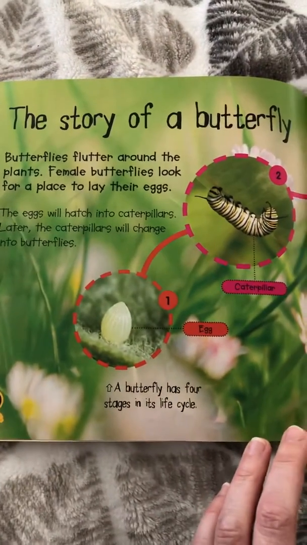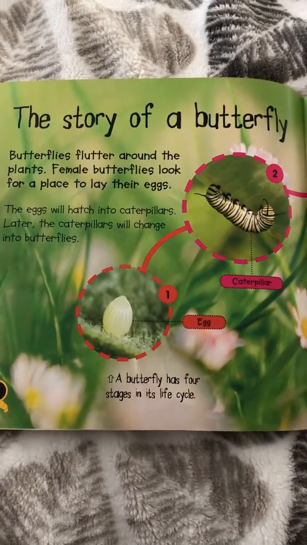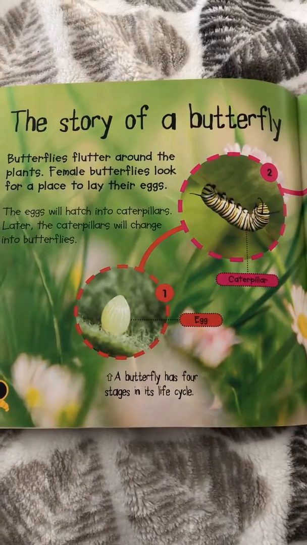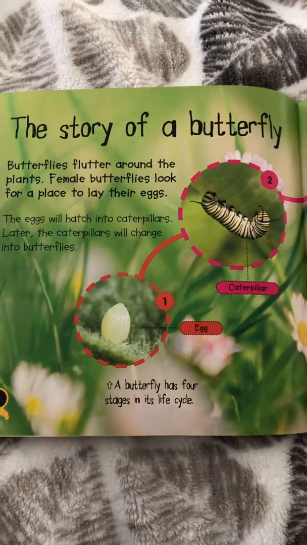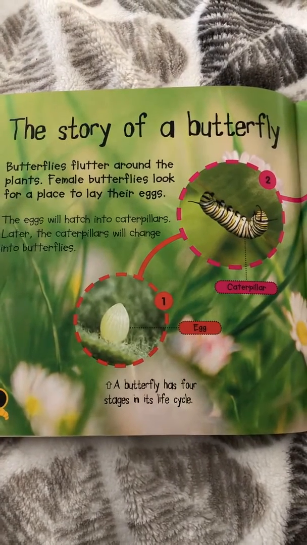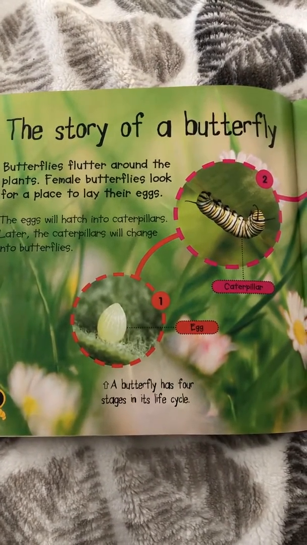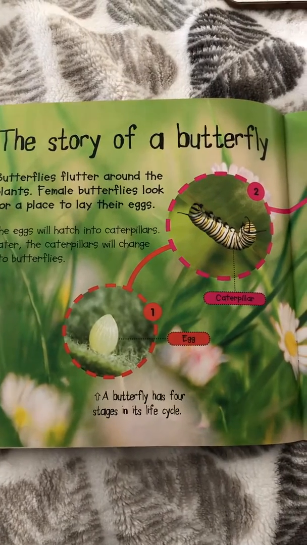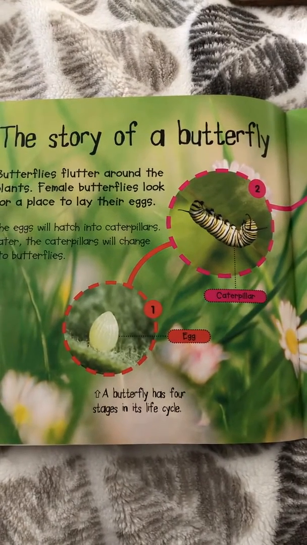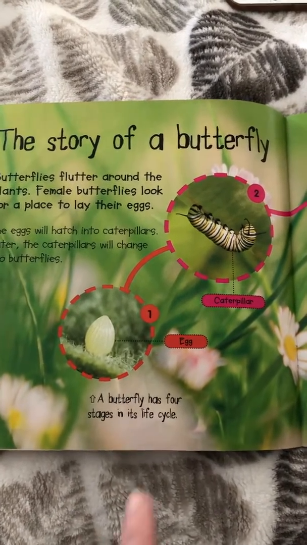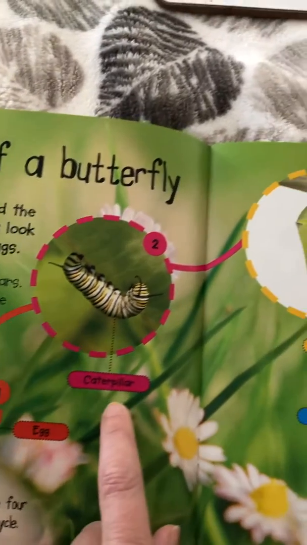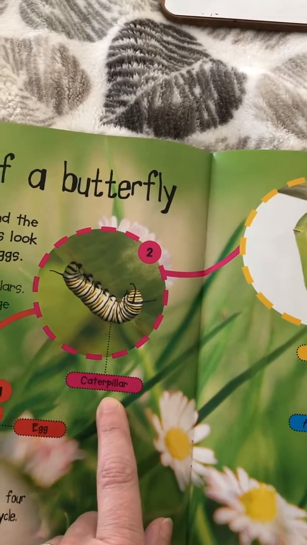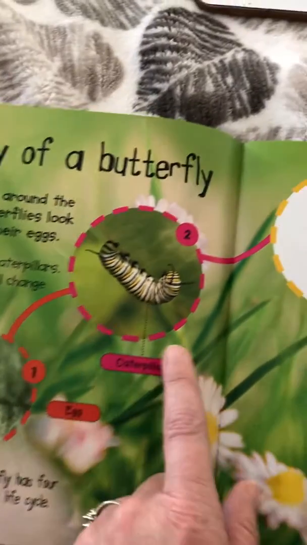The story of a butterfly. Butterflies flutter around the plants. Female butterflies look for a place to lay their eggs. The eggs will hatch into caterpillars. Later, the caterpillars will change into butterflies. A butterfly has 4 stages in its life cycle. The first stage is the egg, and then the caterpillar. So once it comes out of the egg, it's a caterpillar.